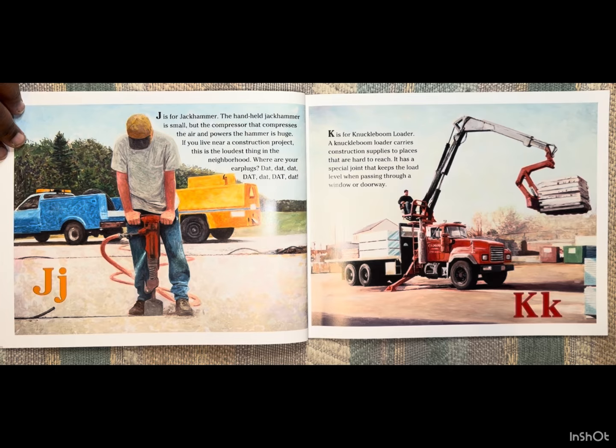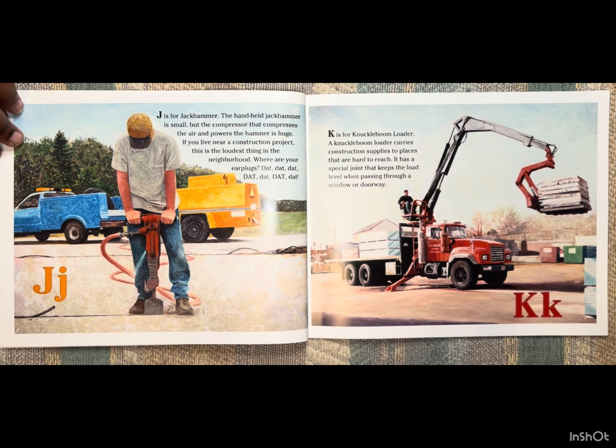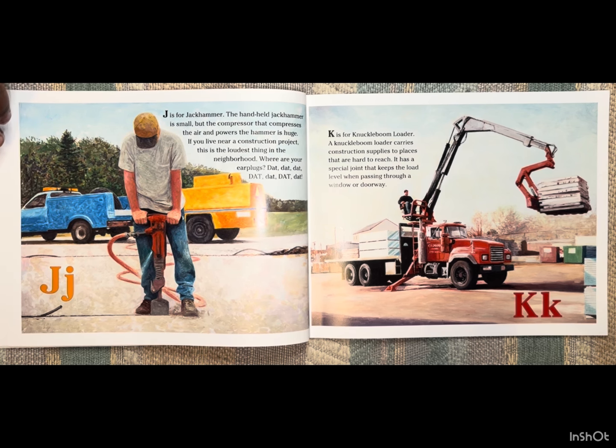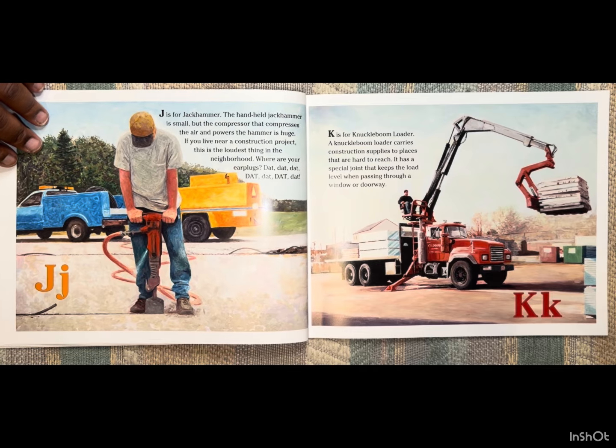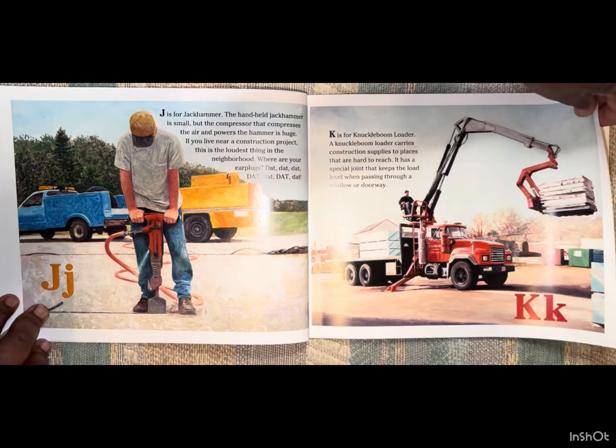A knuckle boom loader carries construction supplies to places that are hard to reach. It has a special joint that keeps the load level when passing through a window or doorway.